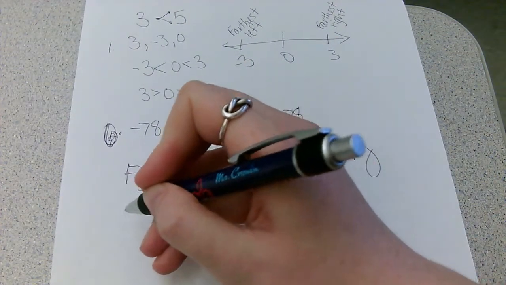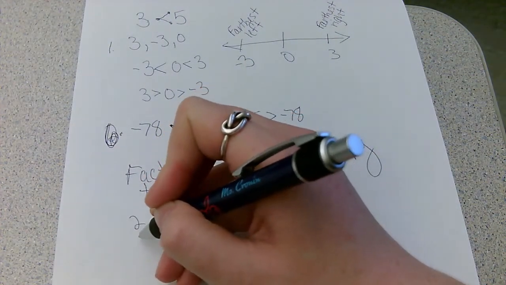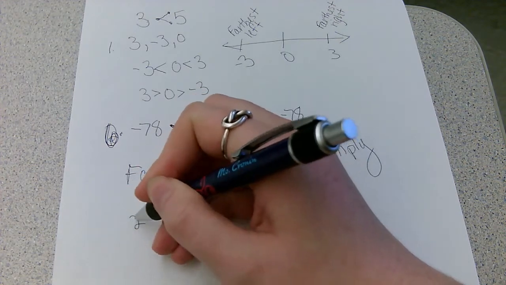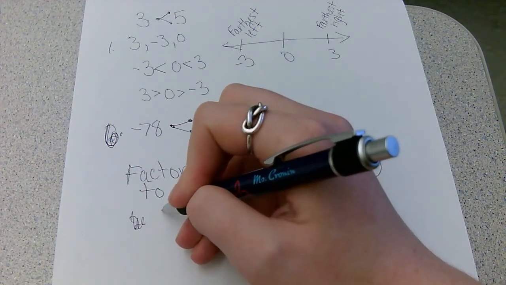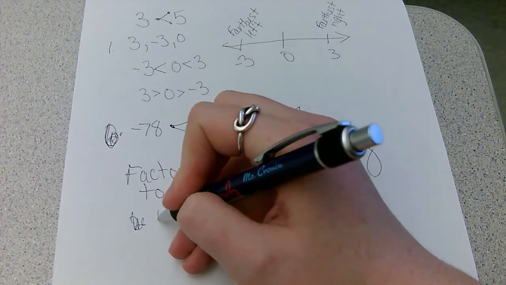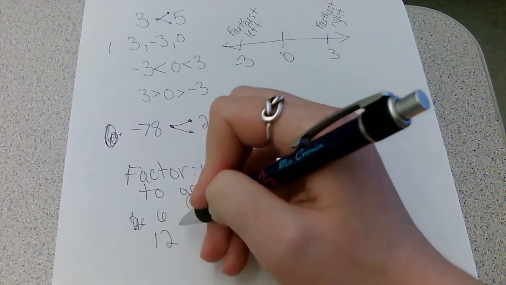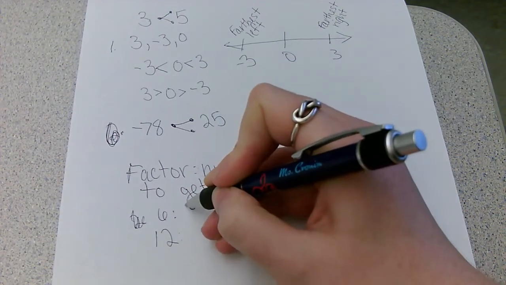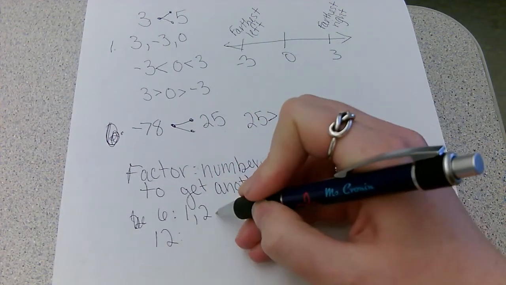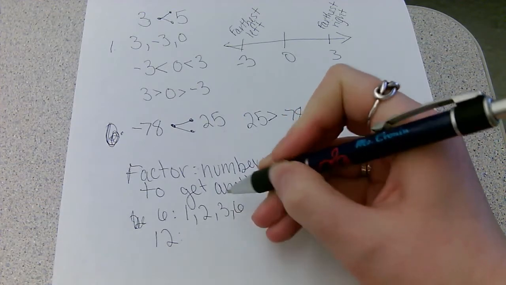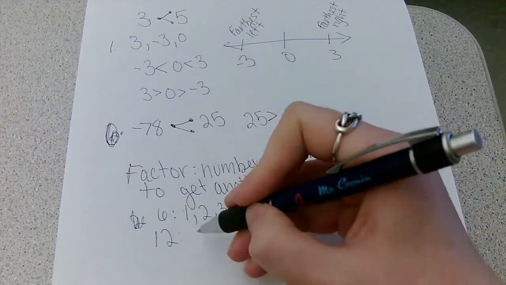For example, 6 and 12. 6 has 1, 2, 3, and 6. You can multiply 1 times 6 and 2 times 3.